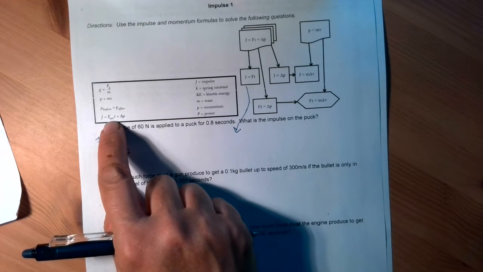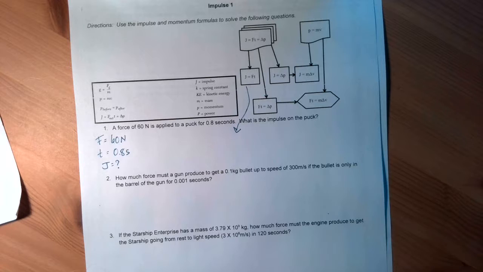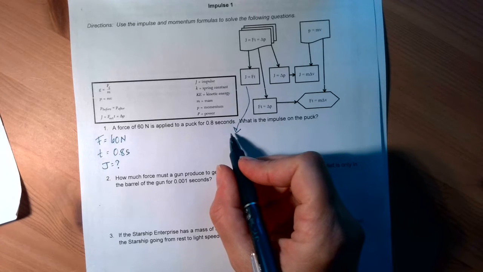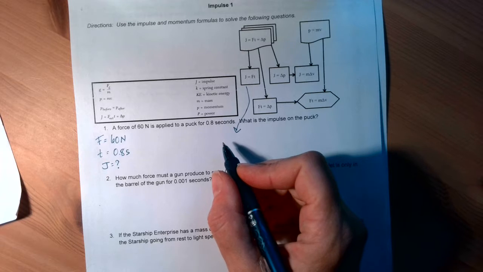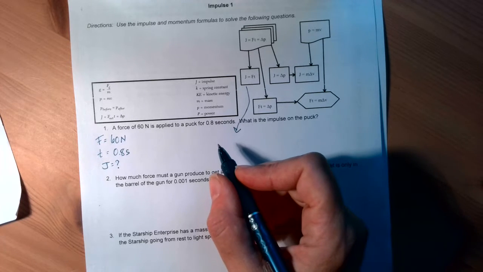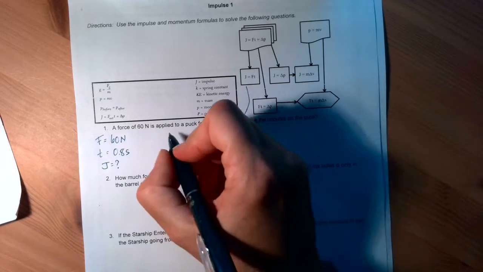And keep in mind, this is a net force, right? So impulse and momentum are driven by net forces. We're not going to have complicated problems where we have several forces and you have to figure out the net force in the momentum unit. So we're just going to plug and chug.